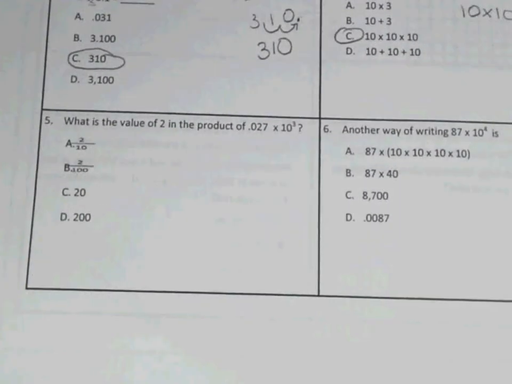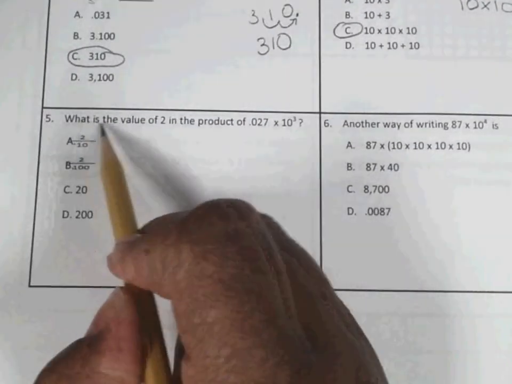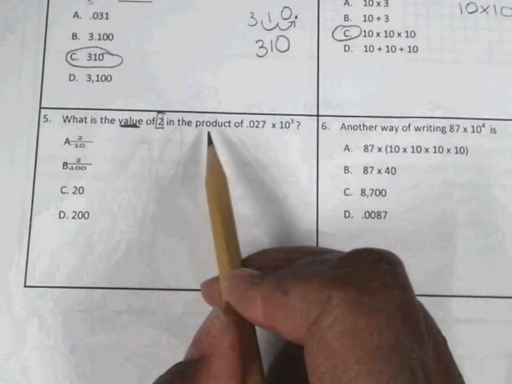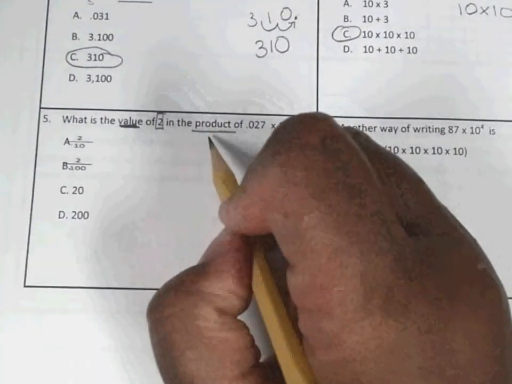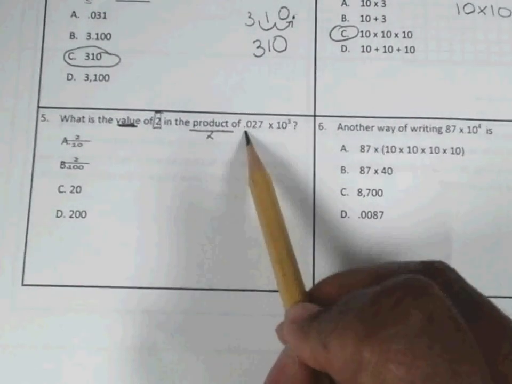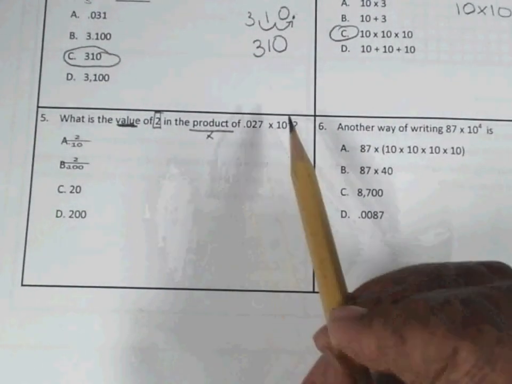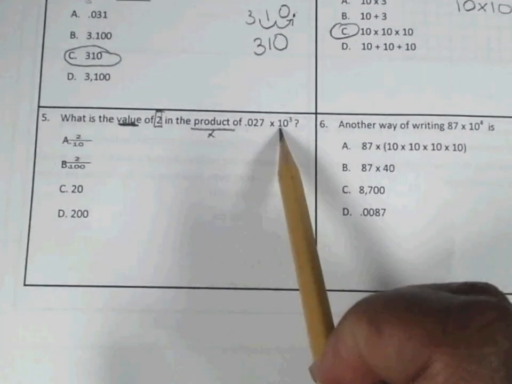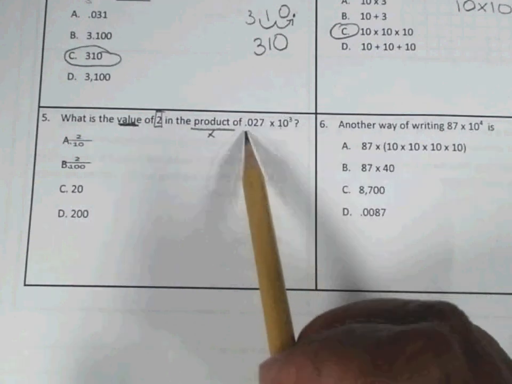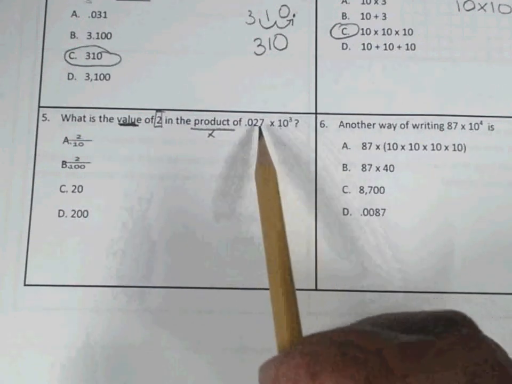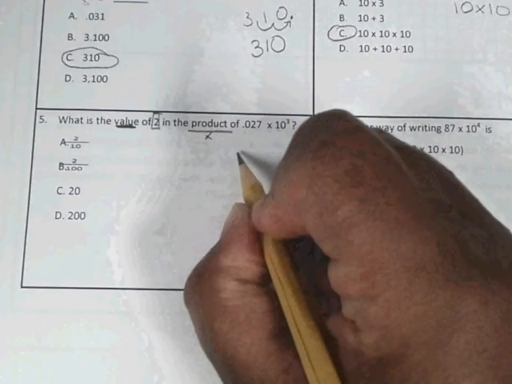Alright, number 5, we really had to pay attention to this and close read. What is the value of the 2 in the product, so product means a multiplication problem, of 27 thousandths times 10 to the power of 3? Well, I know that because this is a base 10 number, my number is going to increase. How many times is it going to move over? It's going to move over 3 times, getting larger.